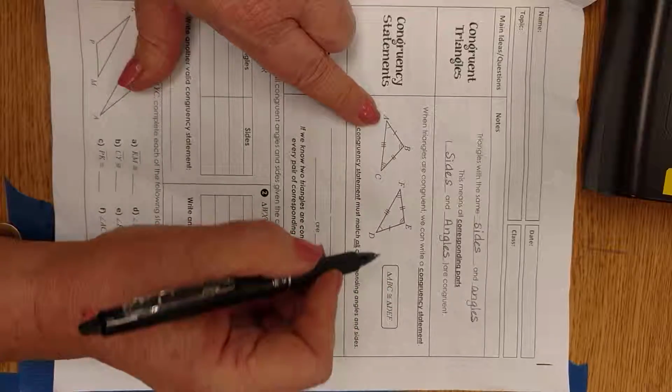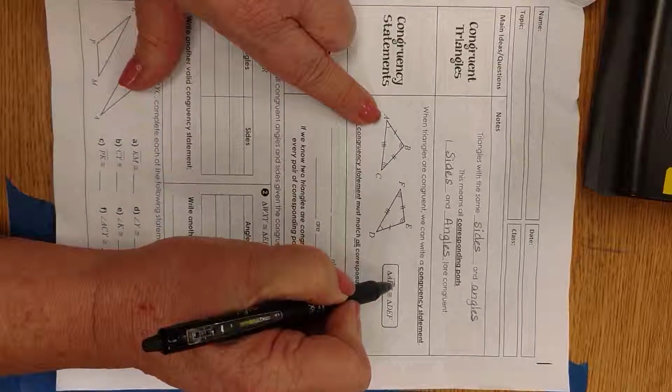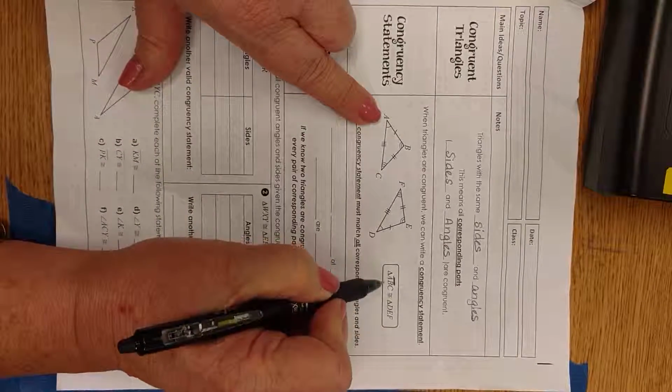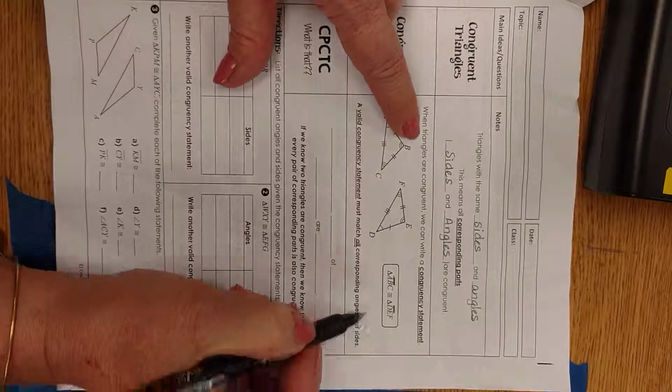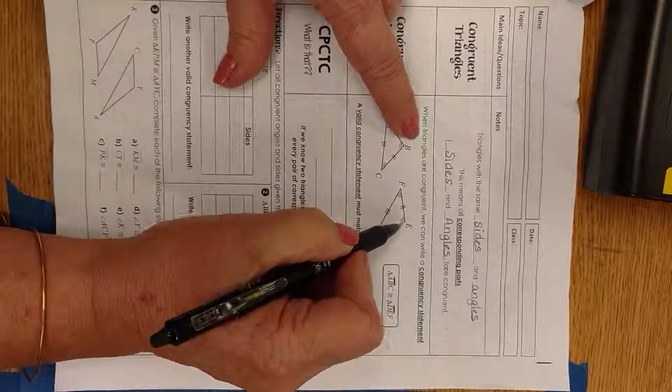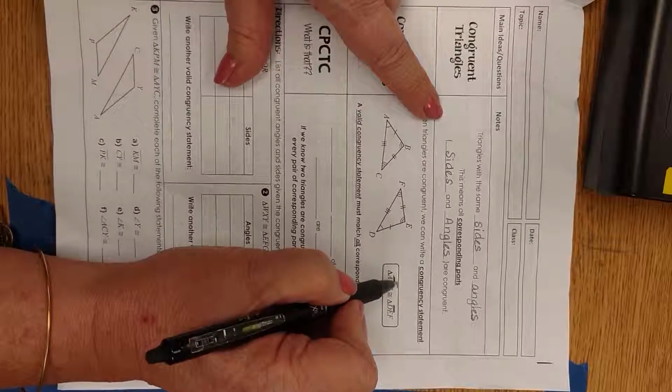But within this congruency statement, you're going to not only be able to match up the angles, but you can match up the sides. Watch this. Segment AB, which is the first two letters here, should match up with segment DE, the first two letters there. Let's see, AB has a onesie, and DE has a onesie. Okay, let's look at the next two.